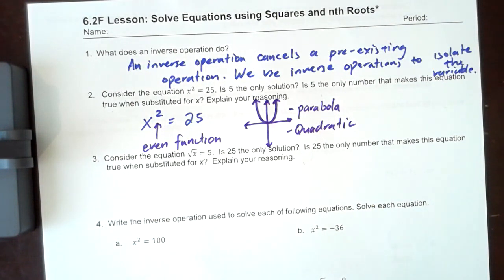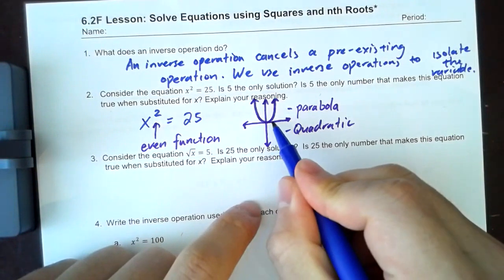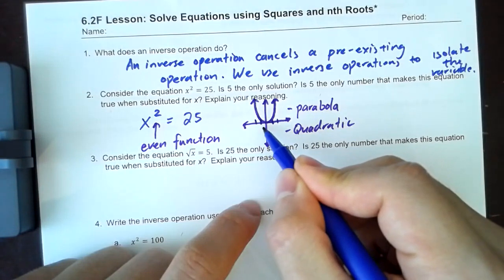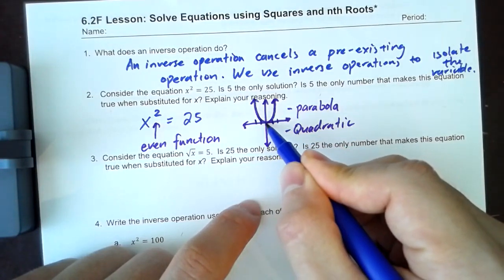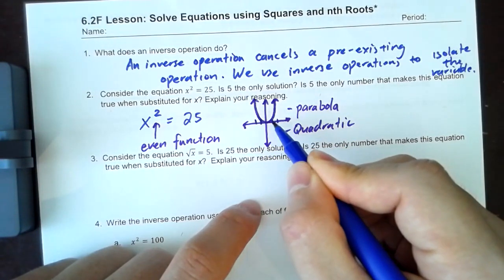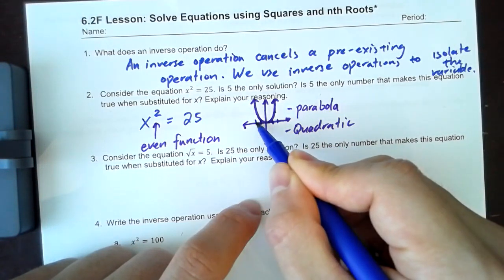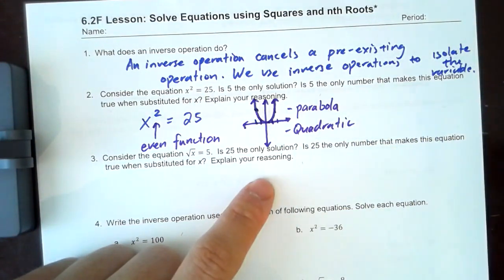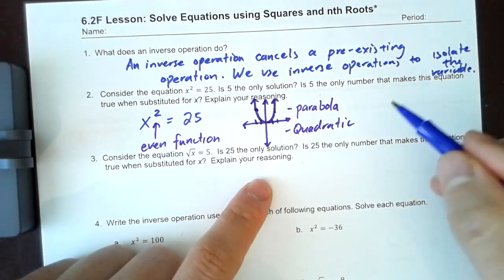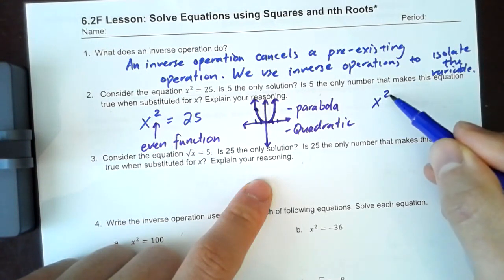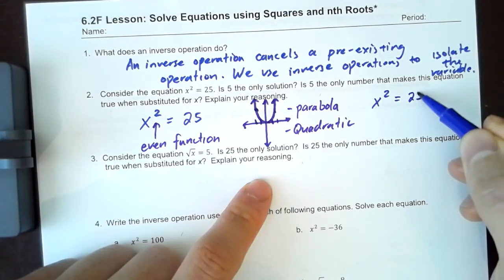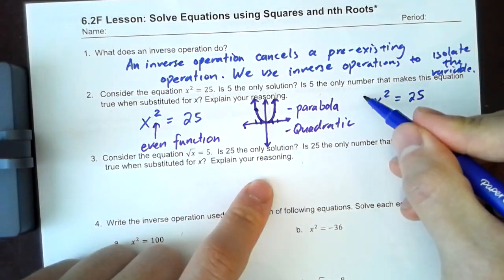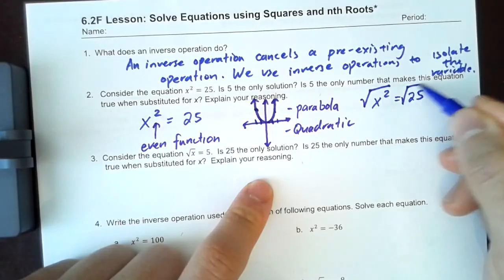So because of this, you can see that if I were to increase my x value to the positive side, it actually has the same y value as the negative version, right? 2 squared is going to equal 4. Negative 2 squared would also equal 4, right? So for this reason, when you're solving even functions, we know that, oh, well, how do we cancel the square, right? What's the opposite for squaring something?